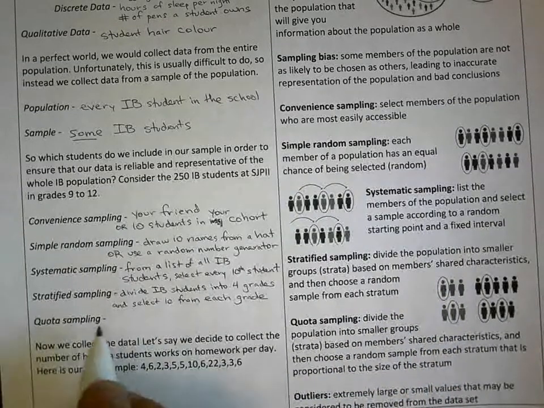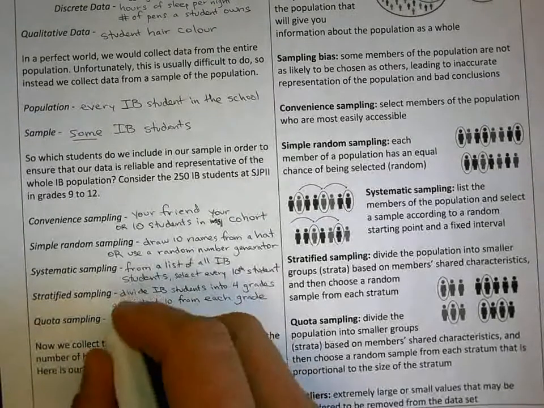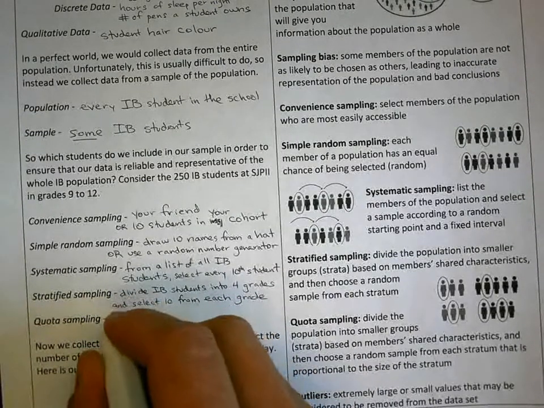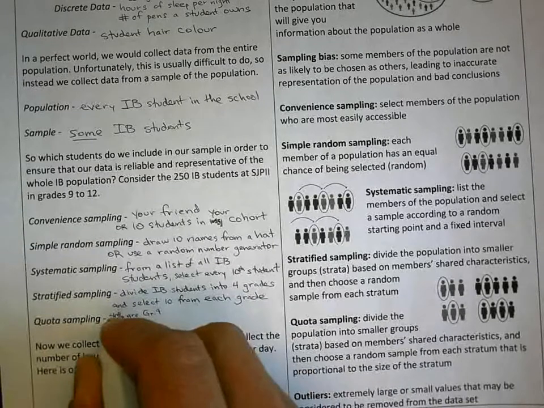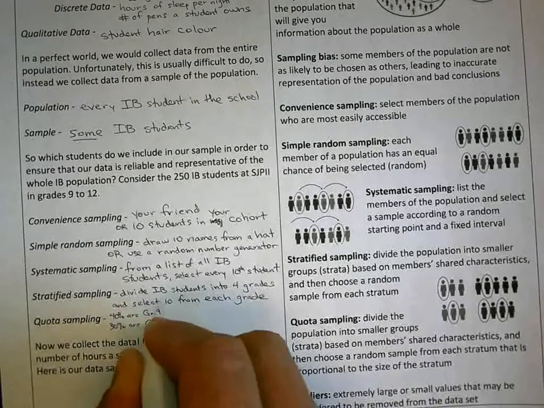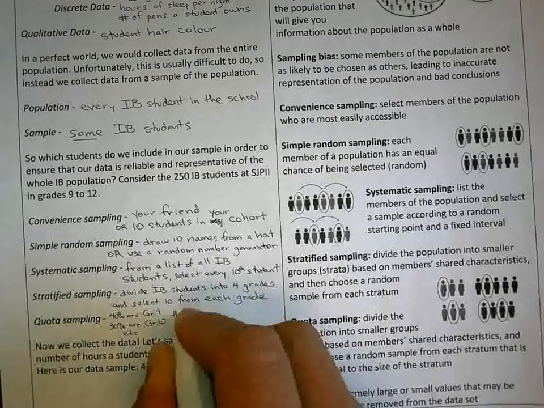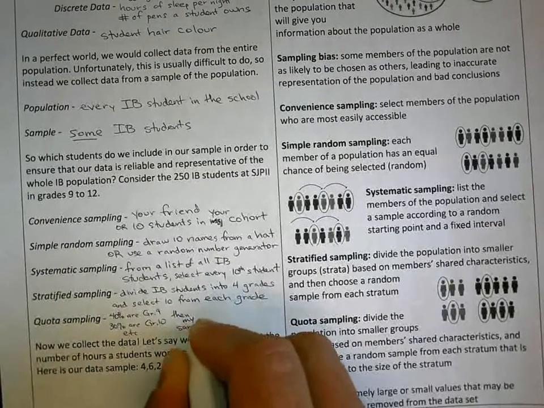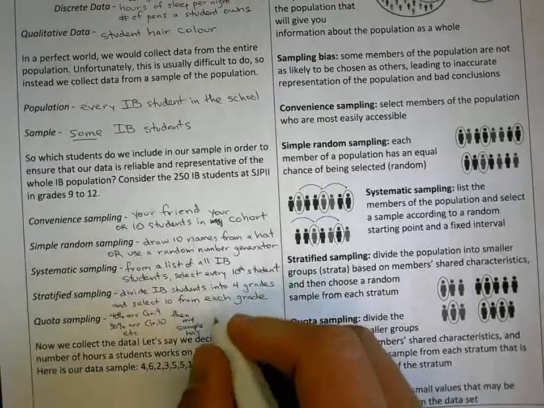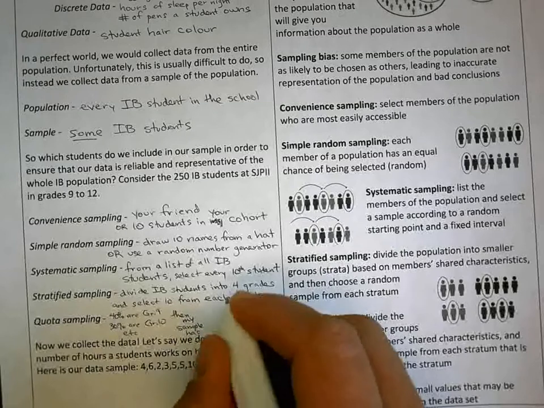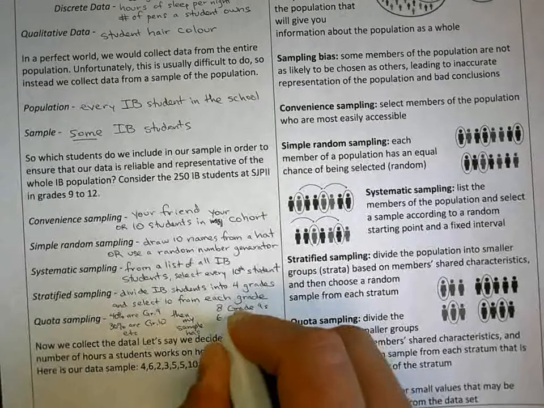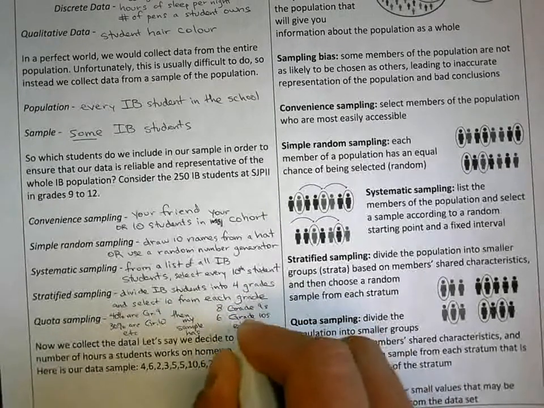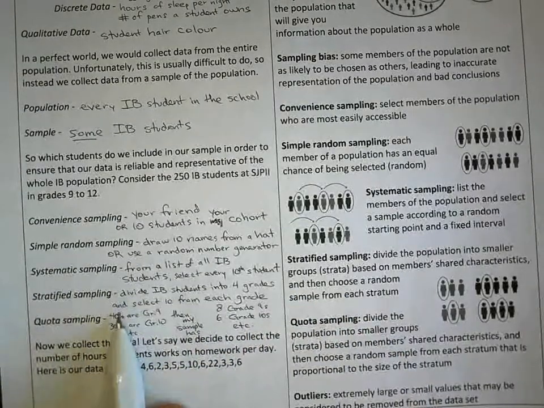So this is going to be hard to write, but if I have 40% who are grade 9, 30% who are grade 10, etc., then my sample has, you know, what would be like 8 grade 9s and 6 grade 10s, etc. So hopefully that makes sense, but it's basically the same. It's just that there's a proportional representation from each group.